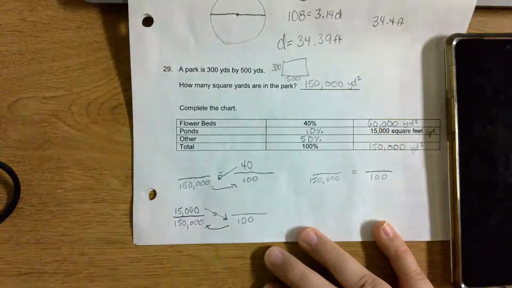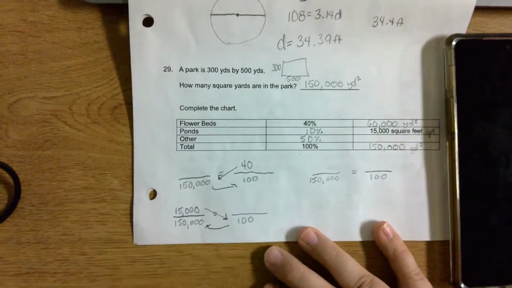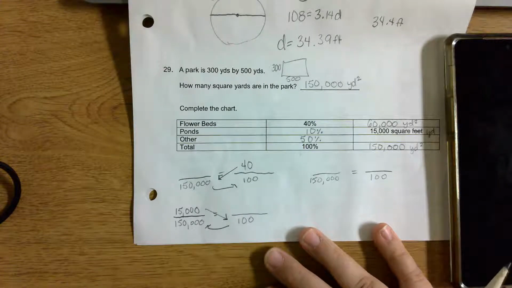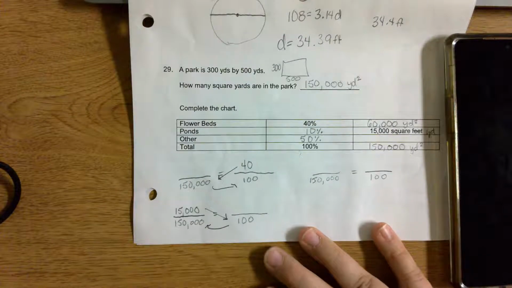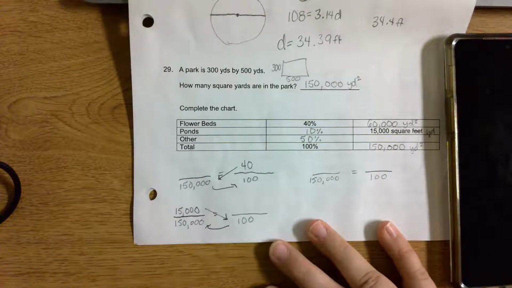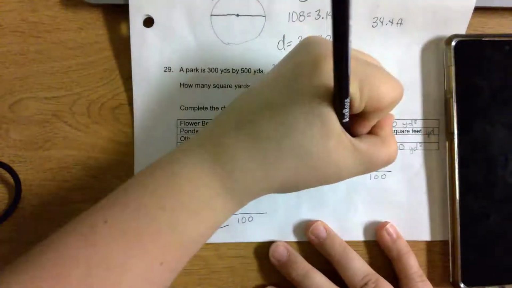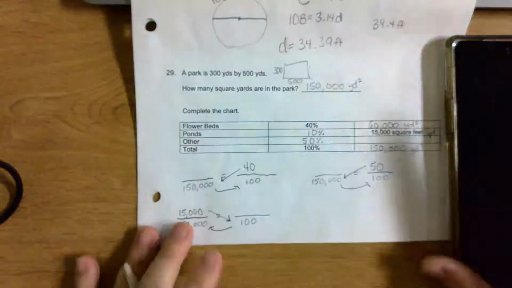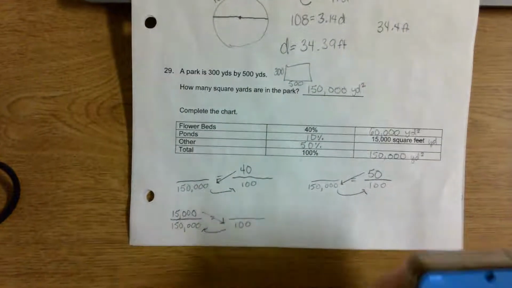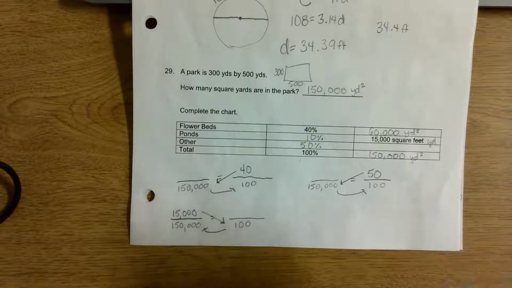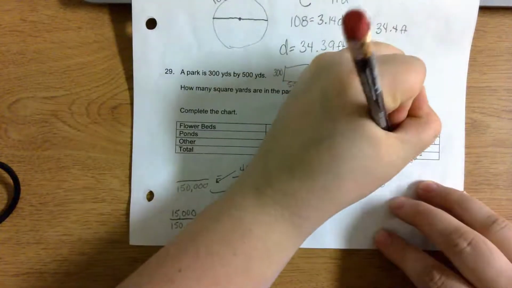What I'm going to do is find 50% of 150,000. Now here's the other thing. Because we know 50% is half, yes, you could technically divide by 2. But I want us to practice our proportions because it's not always going to be that simple. So percent over 100, cross multiply and divide. 50 times 150,000 divided by 100 leaves us with 75,000 square yards.